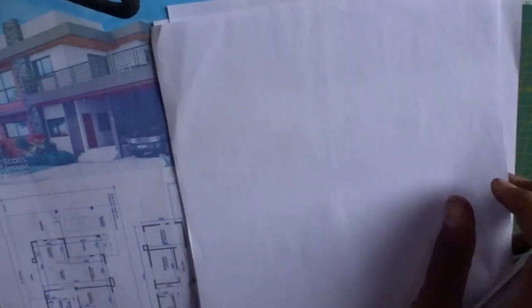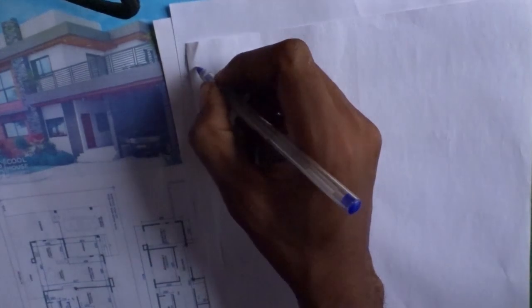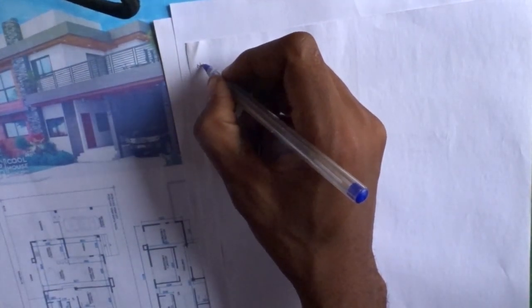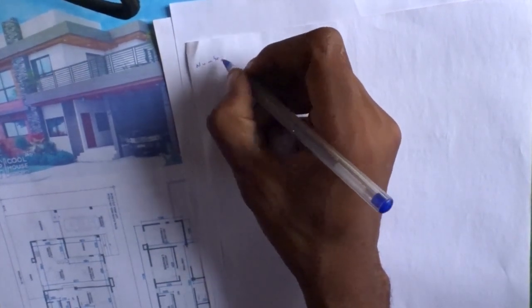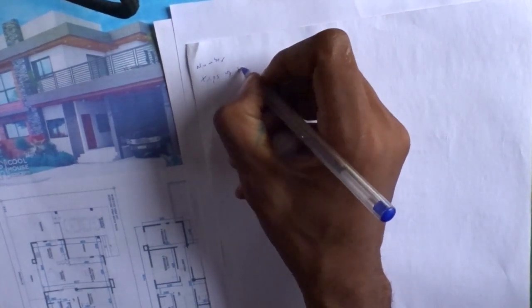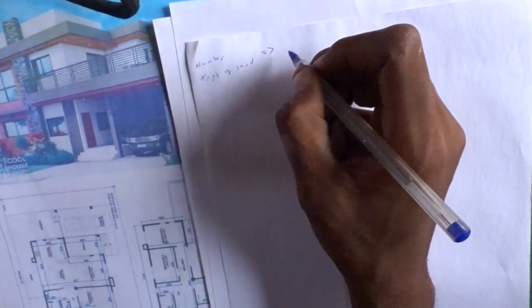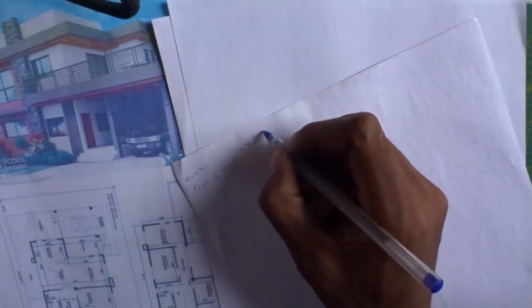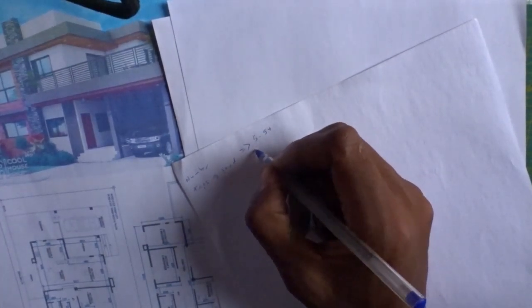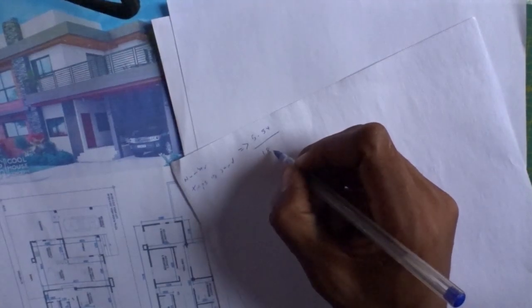So our next estimate will be for sand, because we have a volume for sand. So the number of trips of sand will give us. Take note, we'll be using an 18 cubic meter trip to get how many trips of sand we need. Our volume was 5.54 meter cube of sand, and a trip is 18 cubic meter.